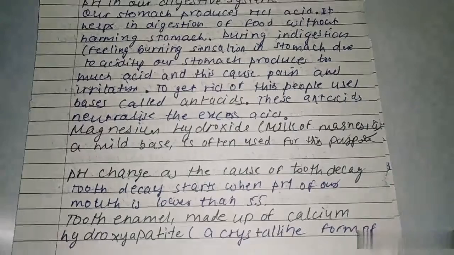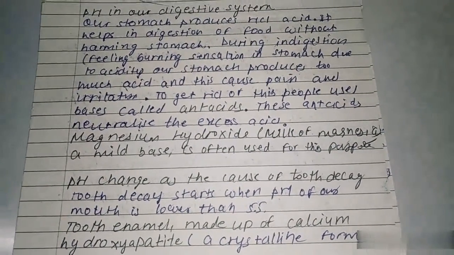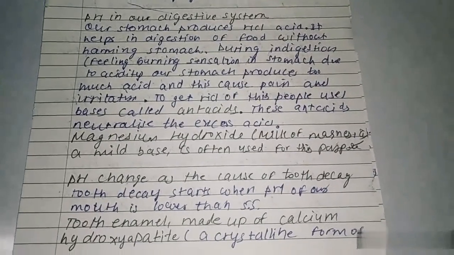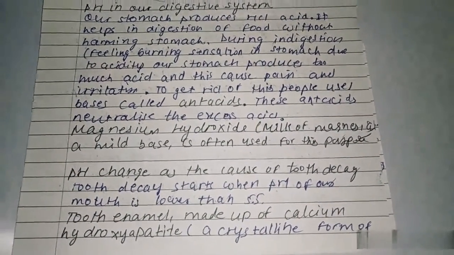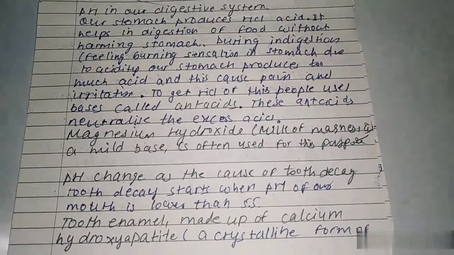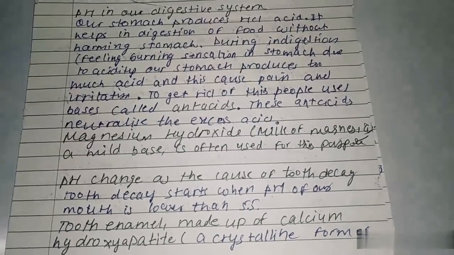ठीक है. pH change as a cause of tooth decay. Tooth decay starts when the pH of our mouth is lower than 5.5. ठीक है. Tooth decay कब start होता है? जब हमारा pH जो होता है हमारे माउथ का वो 5.5 से कम हो जाता है.